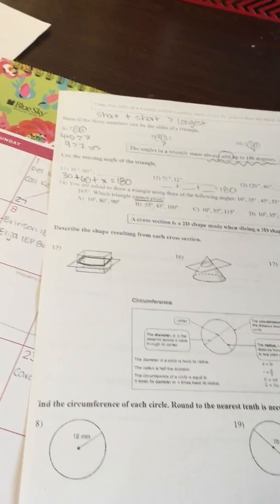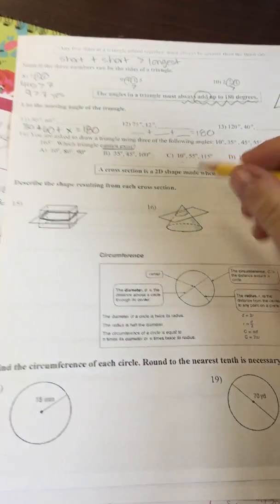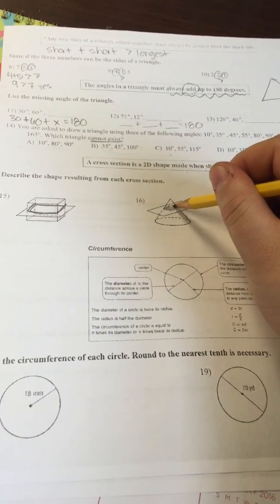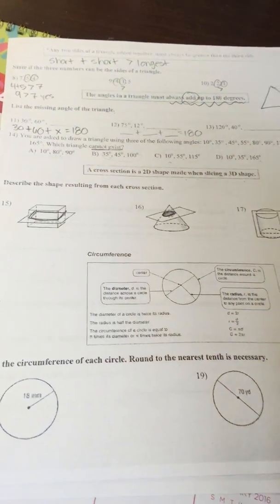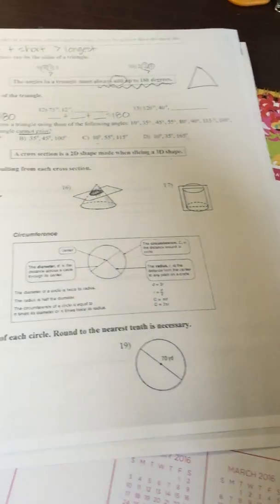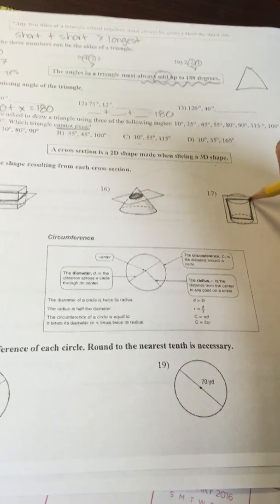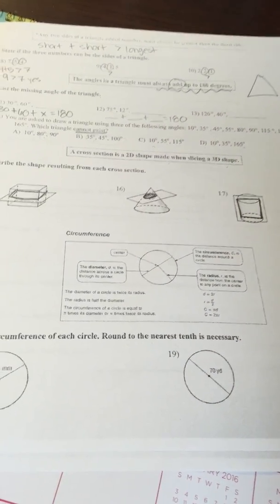And you can see it. For this one, when we cut a cone and we opened it up this way, what shape is here? For our cylinder, when we cut it vertically and open it up, what shape are we going to see? And all you're doing is writing the name.